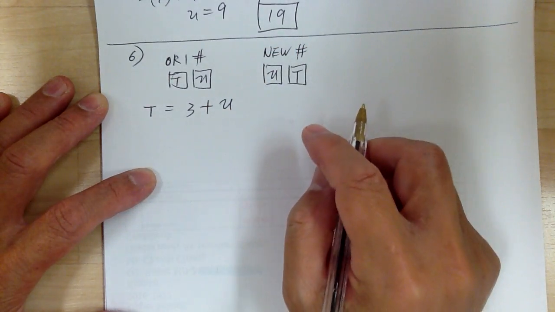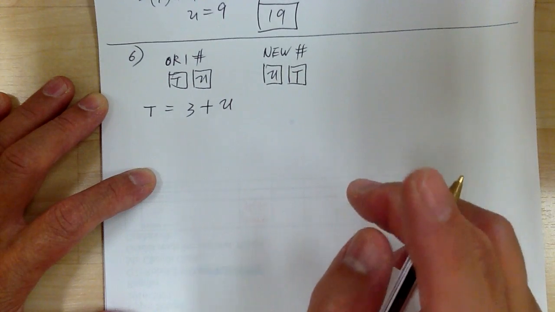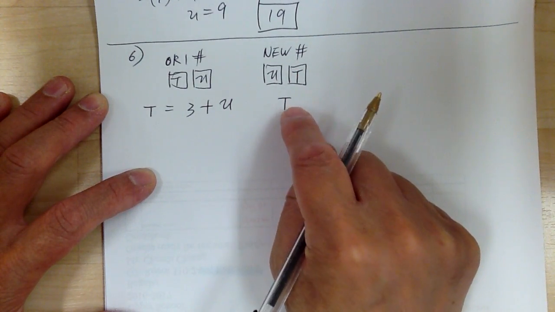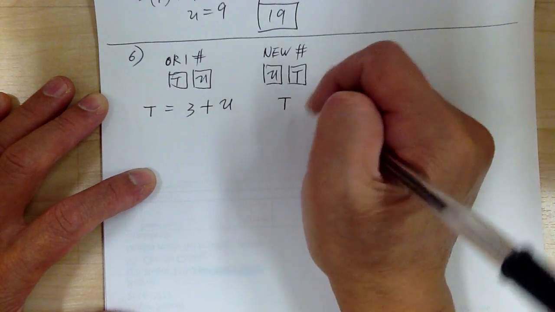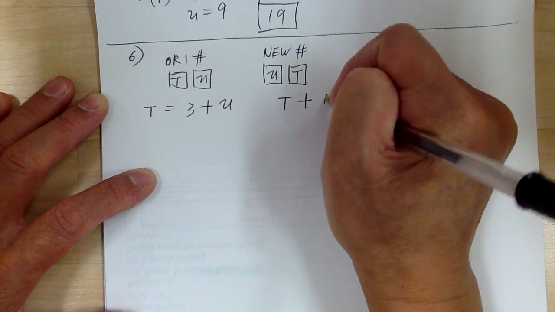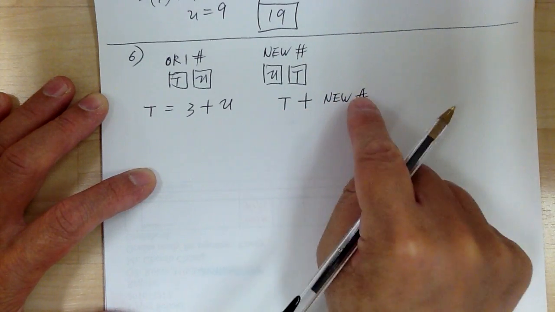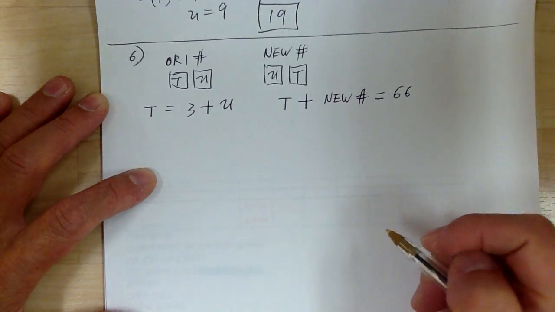So that's the equation. And if the digit is reversed, okay, and the original 10th digit, so that's t, right? Again, it's digit, so when it's digit, you just write down the variable, right? So the original 10th digit is added to, so means plus, this new number. The sum is 66. Okay?